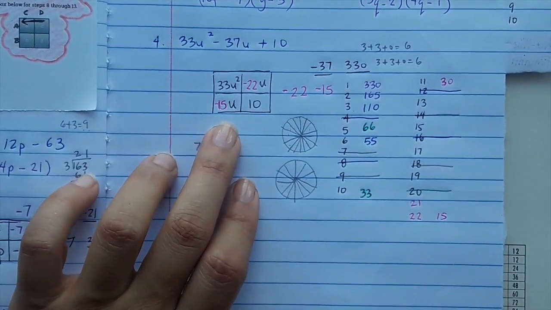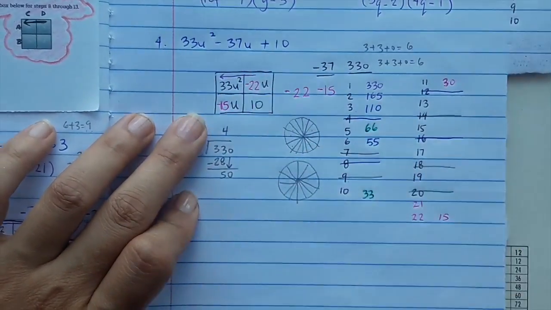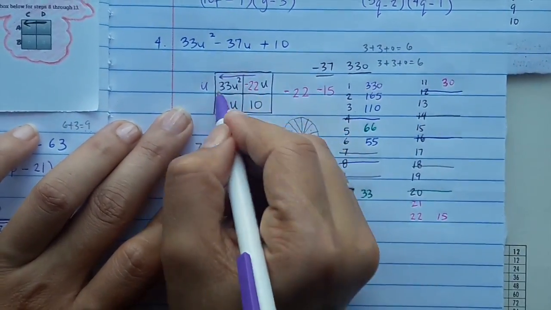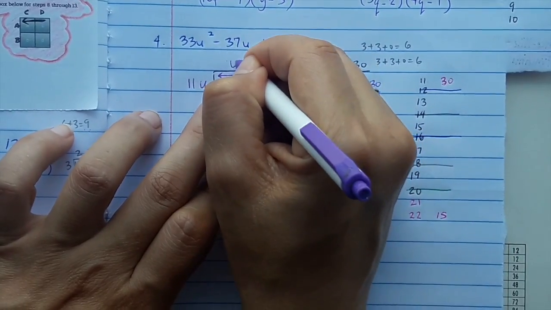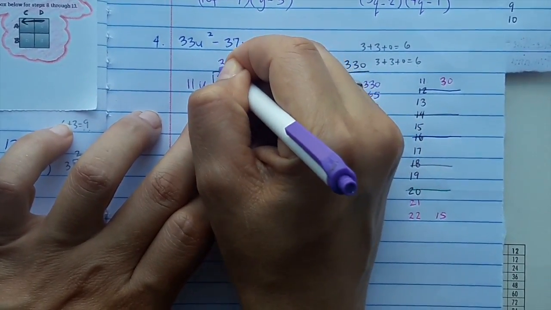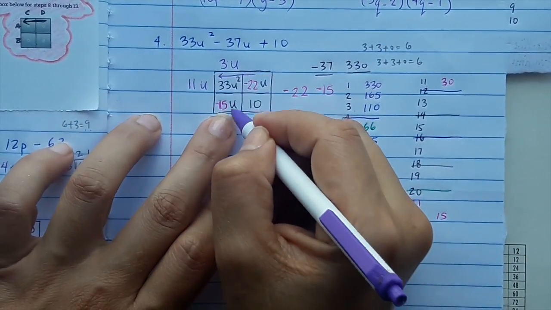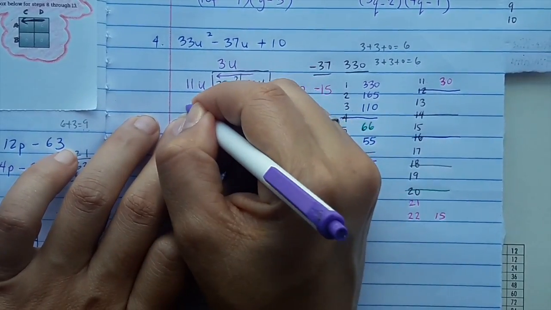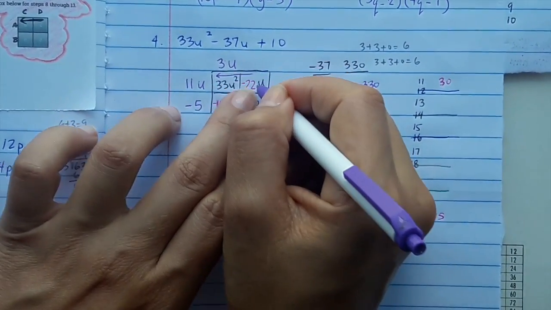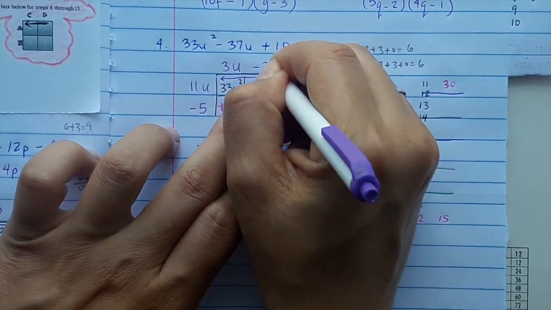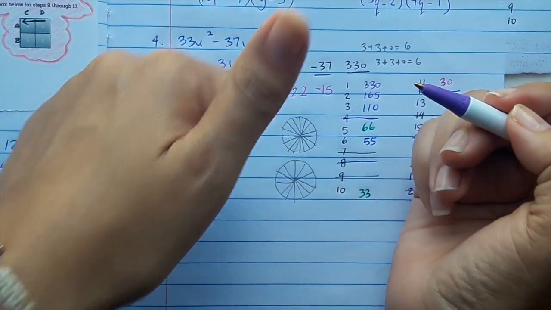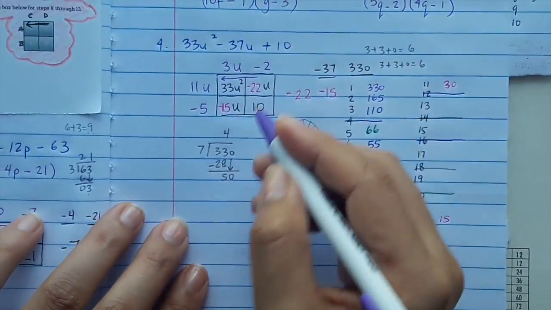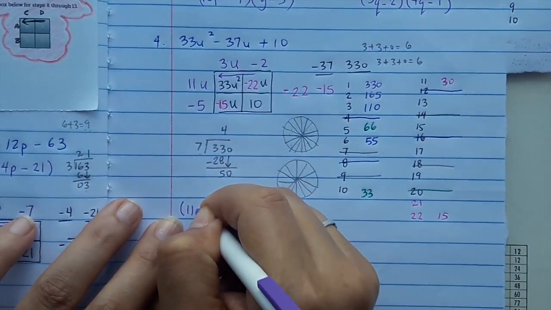Find the horizontal greatest common factor, which is going to be 11u. And then ask, 11u times something is 33u squared. It has to be 3u. Something times 3u is negative 15u. It has to be negative 5. 11u times something is negative 22u, so it has to be negative 2. And then use that to check the last box. Negative 5 times negative 2 is positive 10, and we're good to go. So those answers are 11u minus 5 and 3u minus 2.